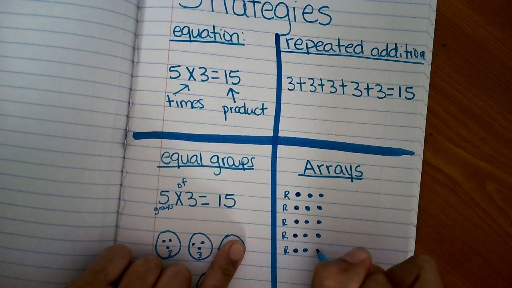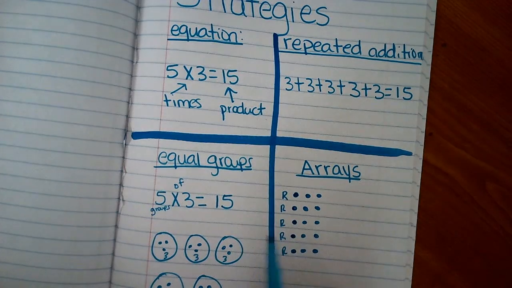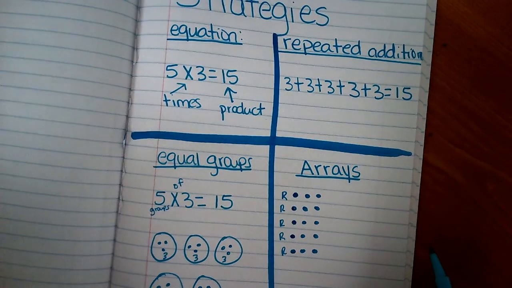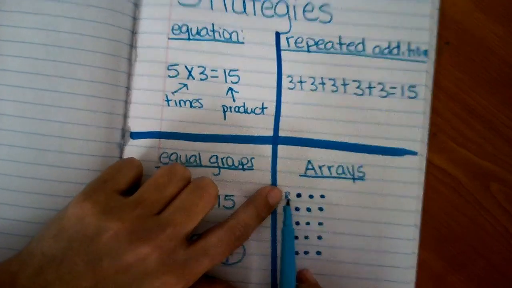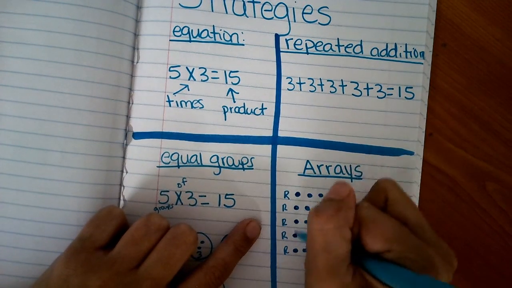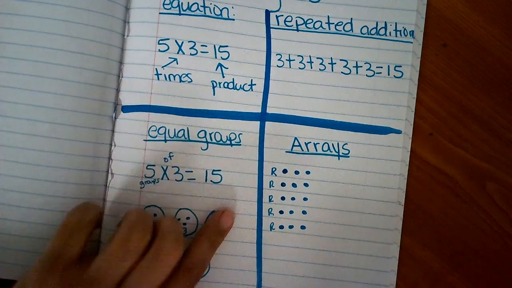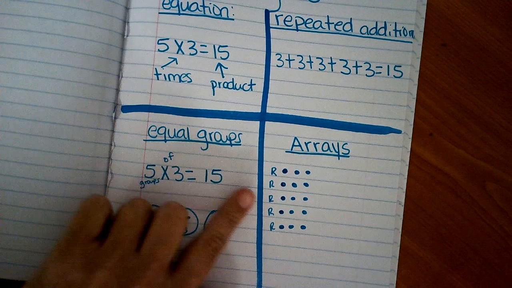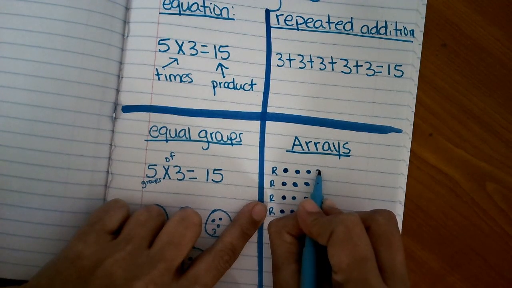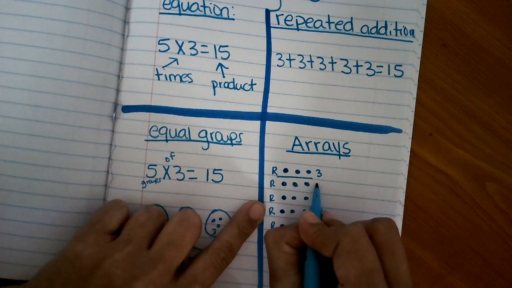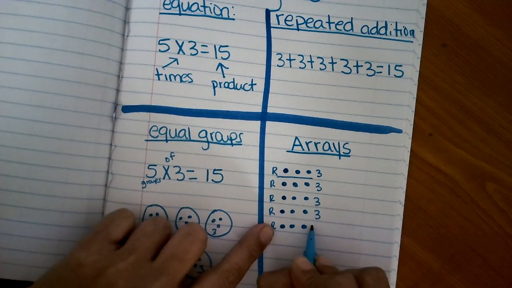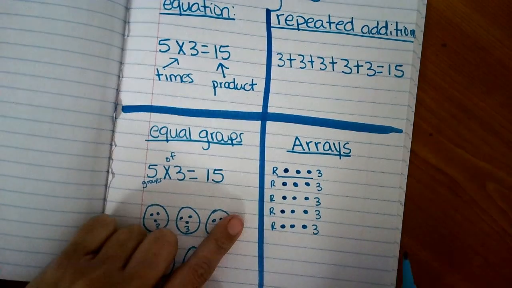Okay, this is an example of an array where it's organized neatly in rows and in columns. Now, if these are my rows, the ones that go like this, then my columns go up and down like this. And I'll show you an example in a few minutes. And if you can see on this one, each row has 3 dots. So I'm going to put 3 here to the side for this row, 3 for this row, 3 for this row, 3 for this row, 3 for this row. Okay, this is my array.